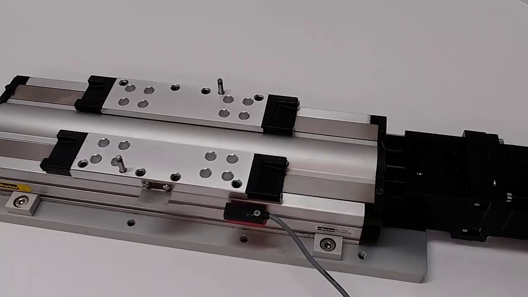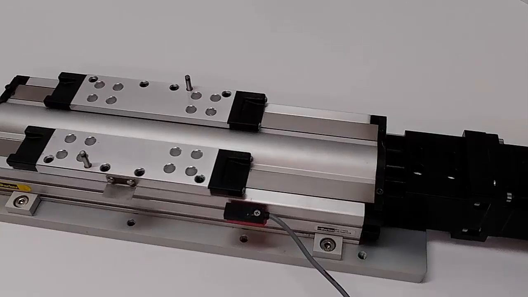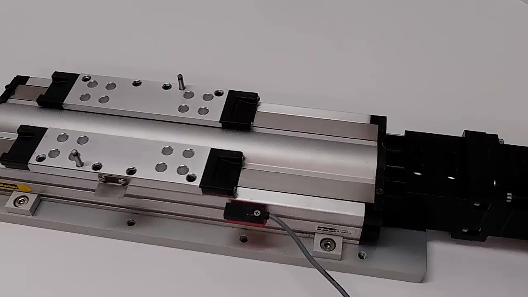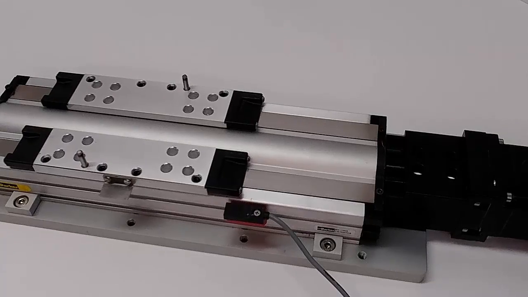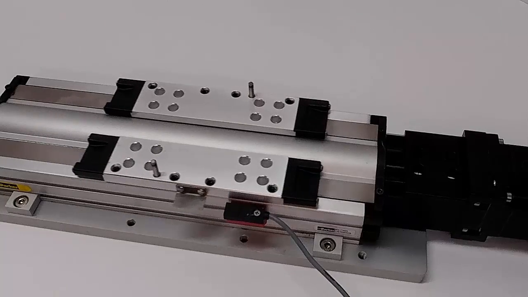Sequence 2 is a fast forward jog. Sequence 3 is a slow forward jog. Sequence 4 is a slow reverse jog. Sequence 5 is a fast reverse jog.